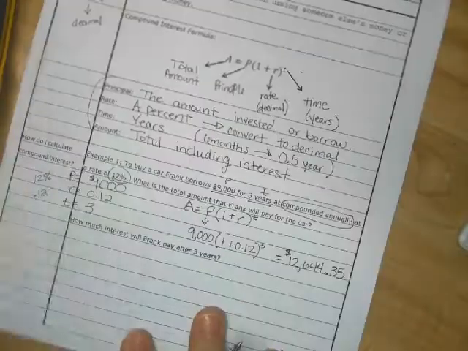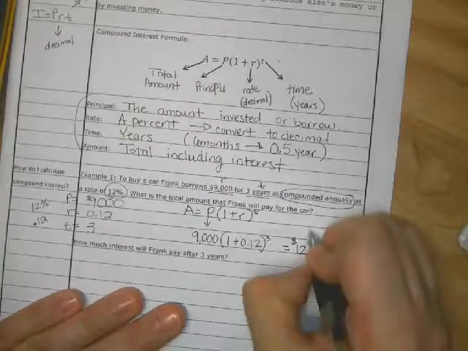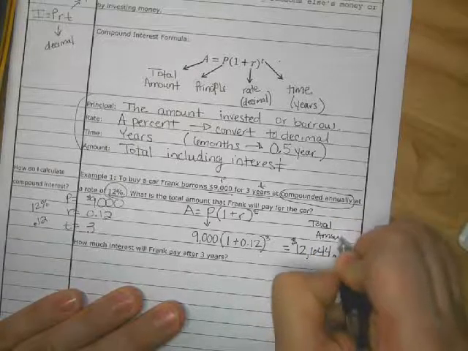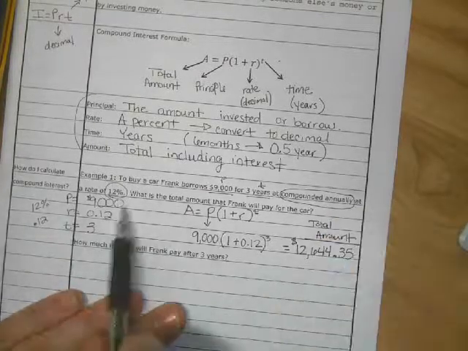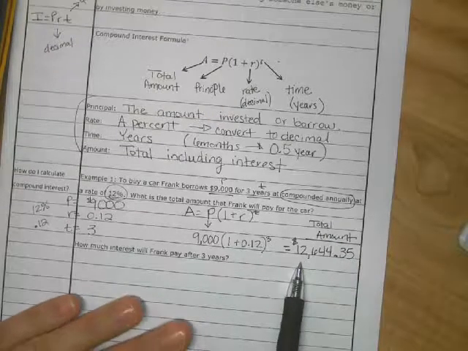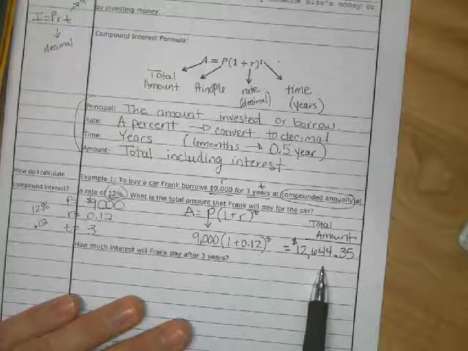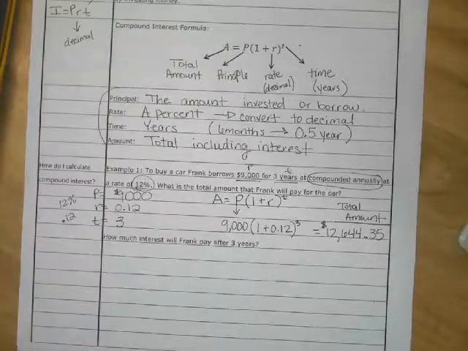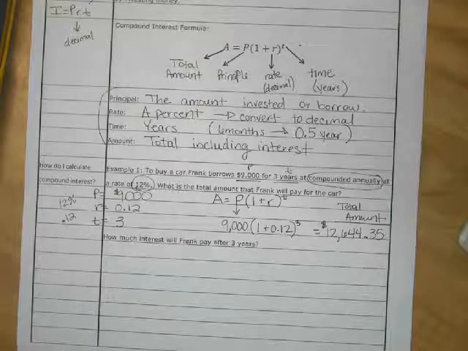Okay, so this represents the total amount. So it says, what is the total amount that Frank will pay for the car? Even though he is borrowing $9,000, he will pay $12,644.35.